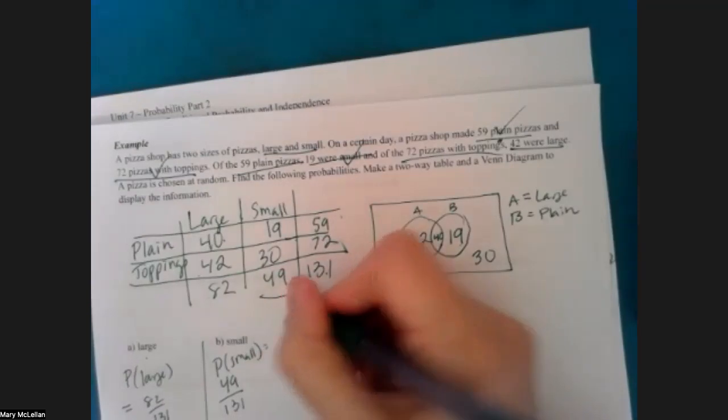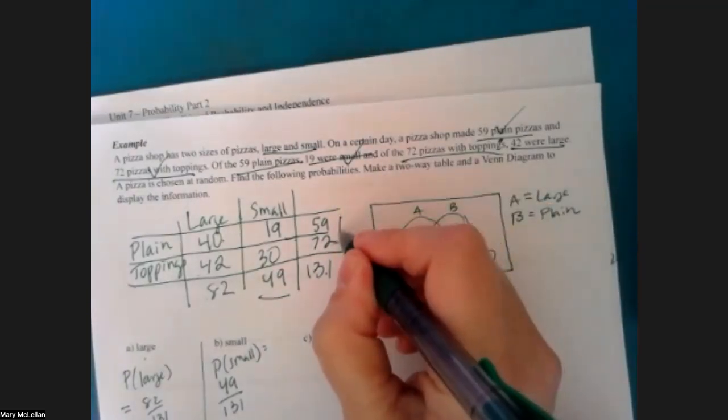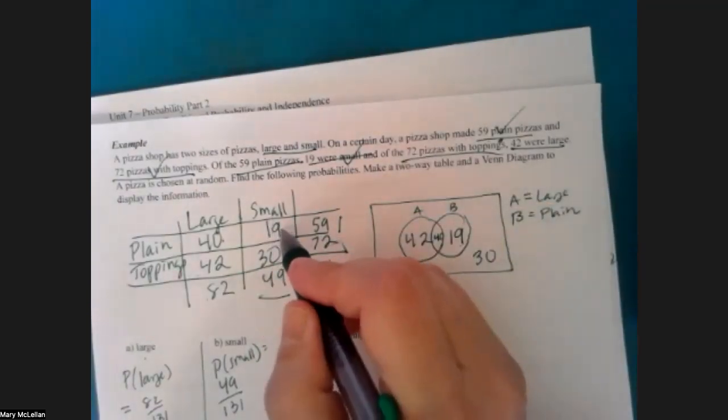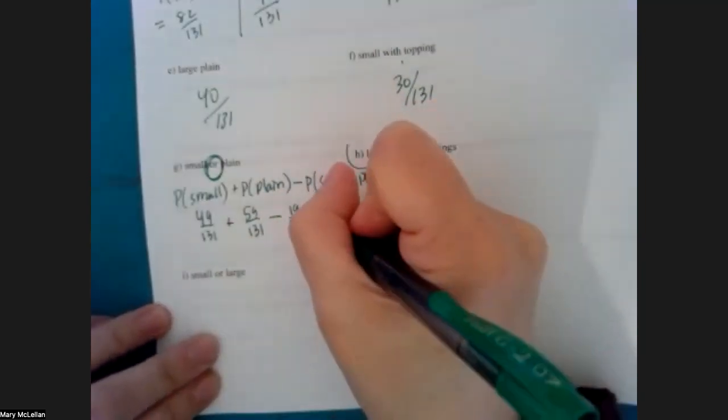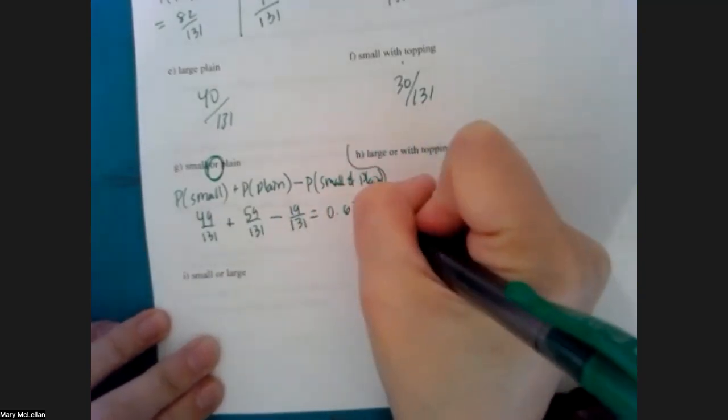And the reason we have to do that subtraction is because when you add 49 and 59, you're actually adding that 19 twice, and so I have to subtract it once. Otherwise, you double count it. And you only want to count things once. Anyway, you do all of these, and if you throw it in your calculator, which is what I did, you get 0.679. Okay.